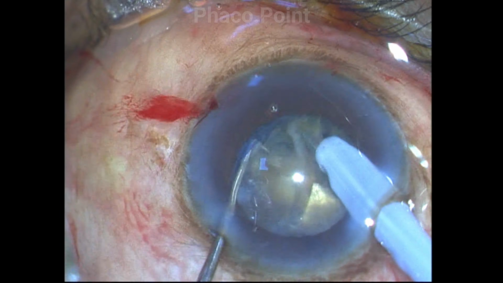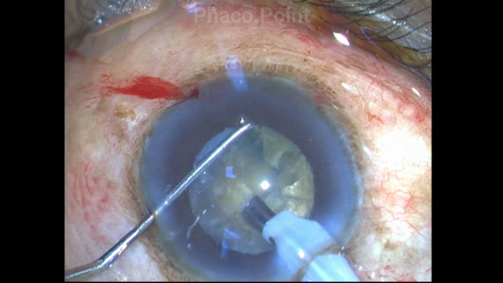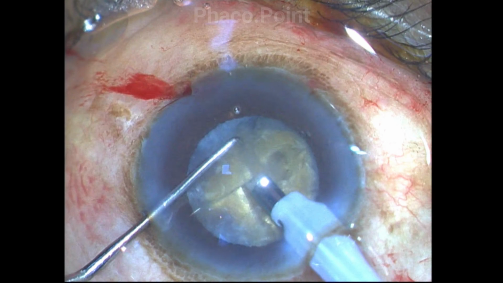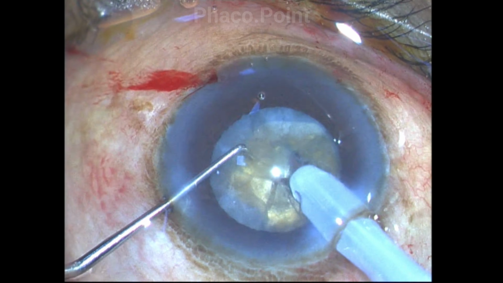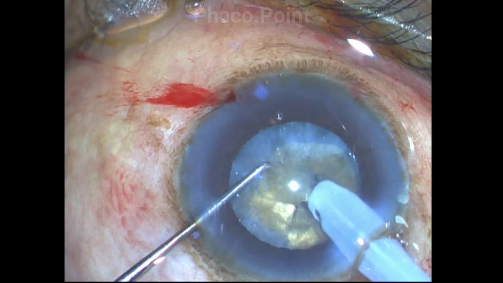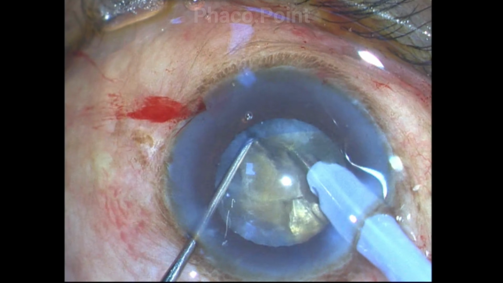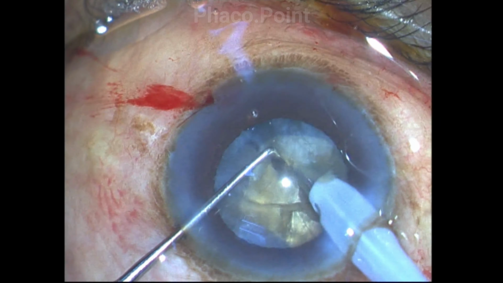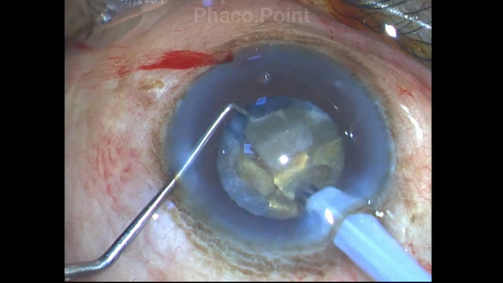Personally, I like to break the nucleus into all its fragments first before emulsifying each fragment turn by turn. And when I do so, I remove the sharp chopper and replace it with either a shorter chopper in case I need to further subdivide, or just a Sinskey hook, because it gives me a little more protection to the posterior capsule. With most of the fragments now created, we are now ready to emulsify the fragments individually.